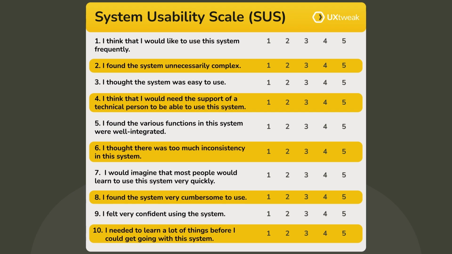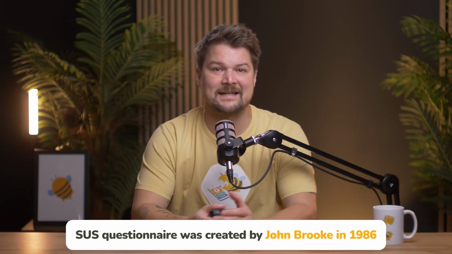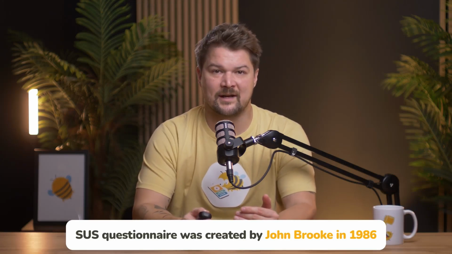means strongly agree. Created by John Brooke in 1986, the System Usability Scale has become one of the most well-known and most commonly used methodologies in usability assessment. It's quick, easy to calculate, reliable, and quite versatile. So the SUS score can be used while testing websites, mobile apps, or software platforms.